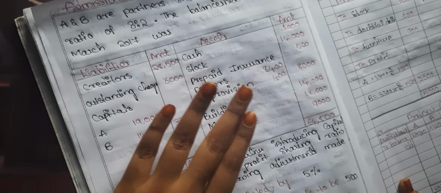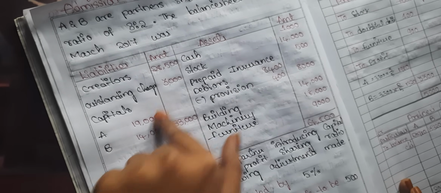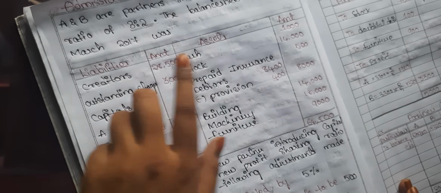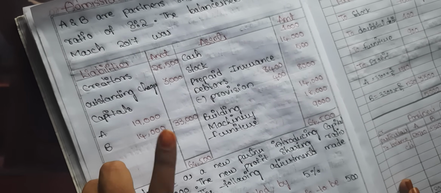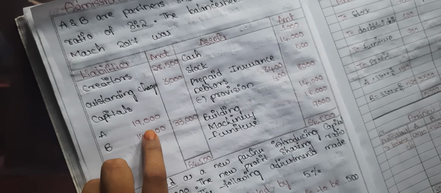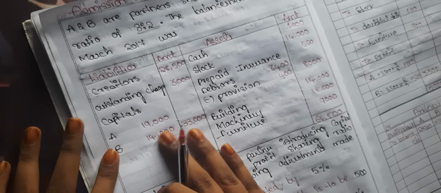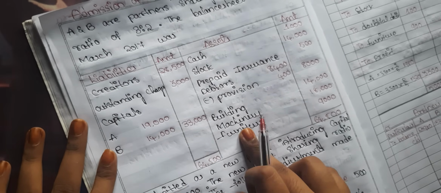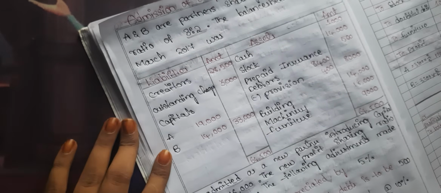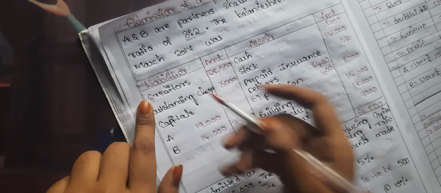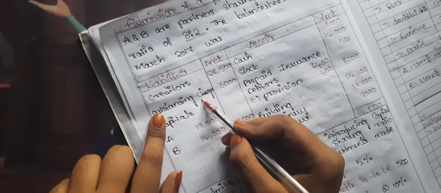Now we are going to do the balance sheet, and in this balance sheet, whatever they gave you in the question, the same you have to take in the balance sheet also, but only the numbers will differ, because we are doing some adjustments and calculations based on the question. So only the numbers will change, but whatever format they gave, you can directly take it just like that. So first one is creditors and then outstanding charges.